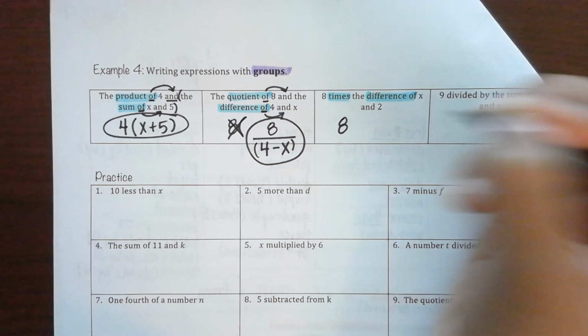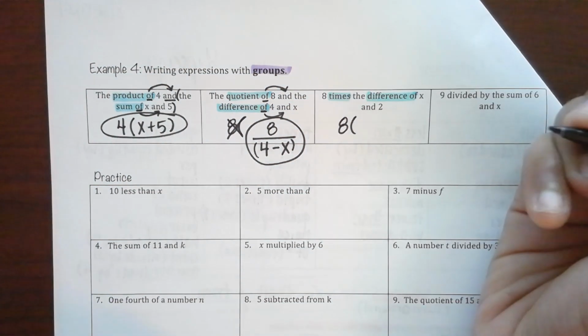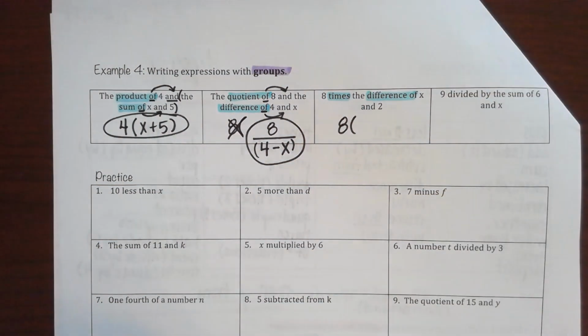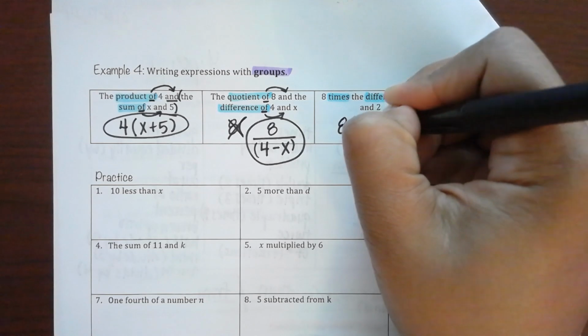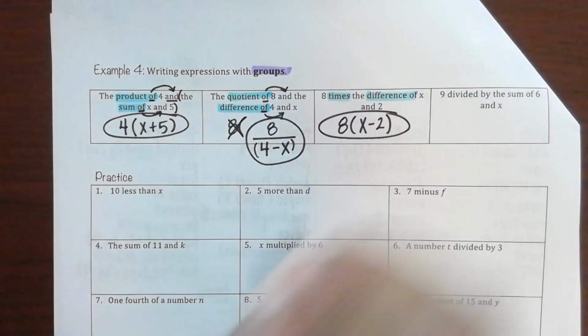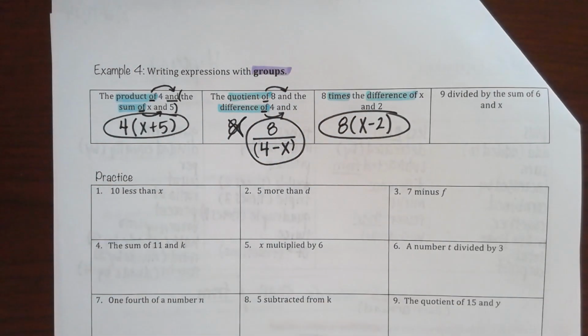8, parentheses, because times actually means multiplication, right? So what would come inside of the parentheses? x minus 2. Any questions there? Everybody good?